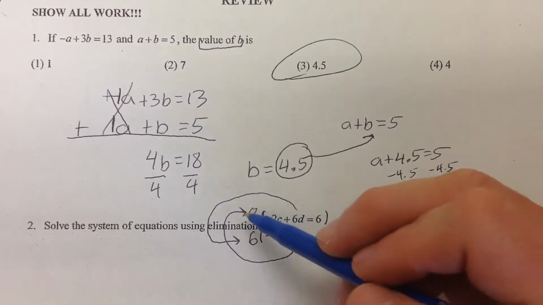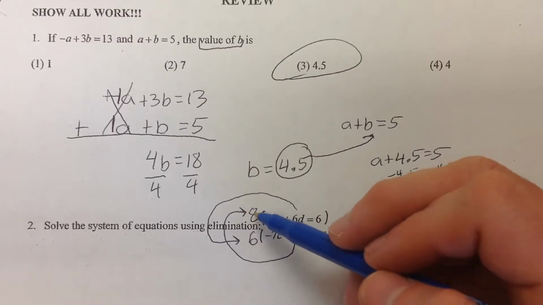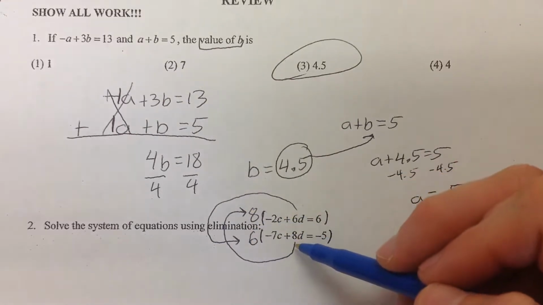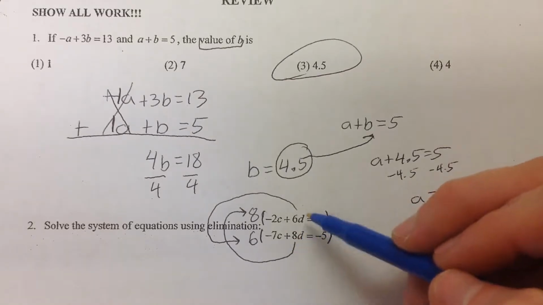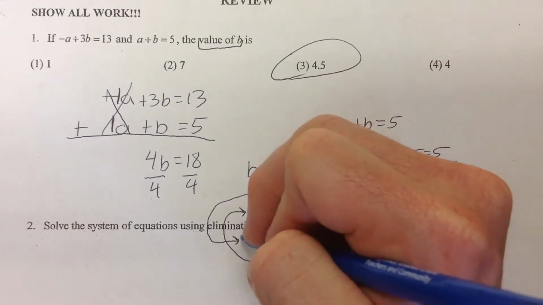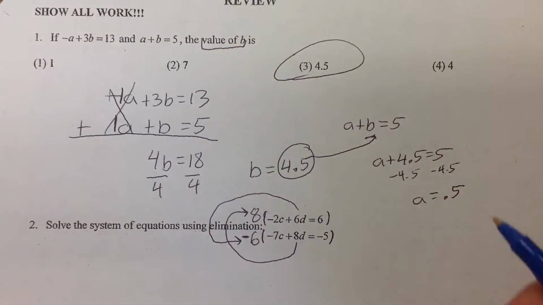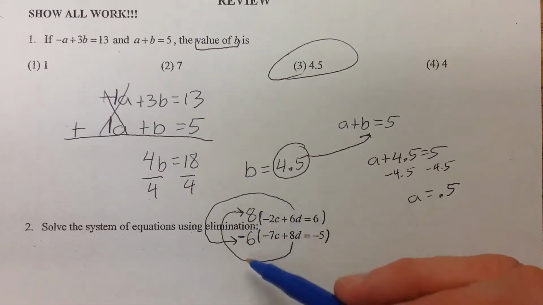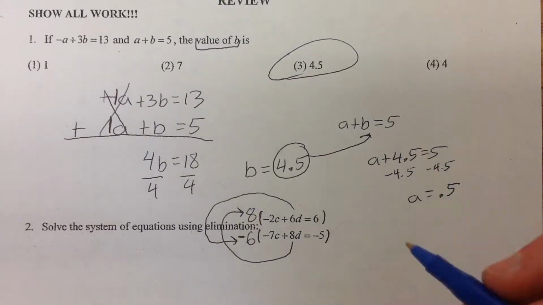The problem is both of these are positive. So positive times a positive, positive times a positive. If I want something to cancel out, I need a negative. So what I'm going to do is stick a negative in front of this 6. I could have also stuck it in front of the 8. It's your choice, but it's got to be in front of one of those two numbers.